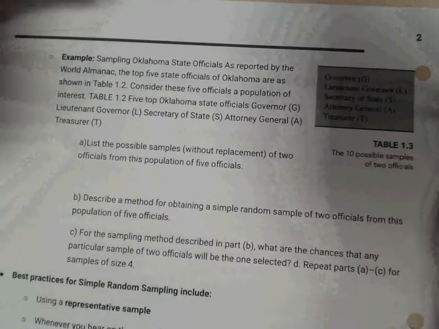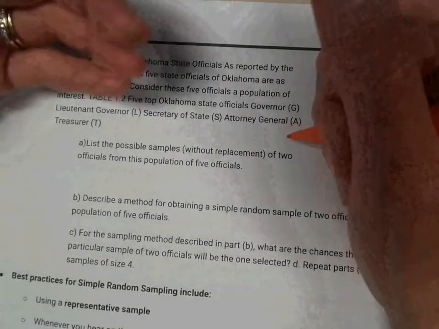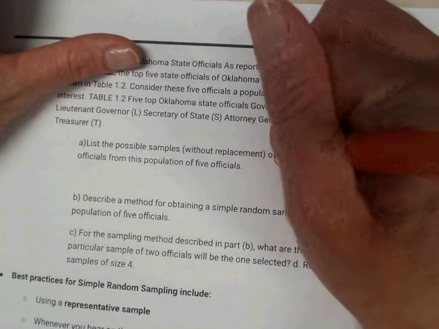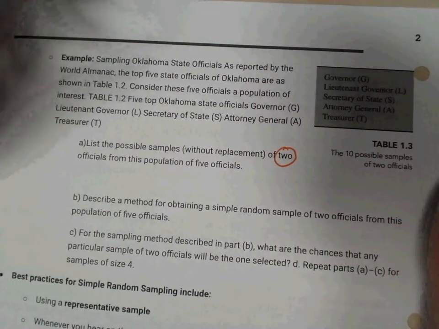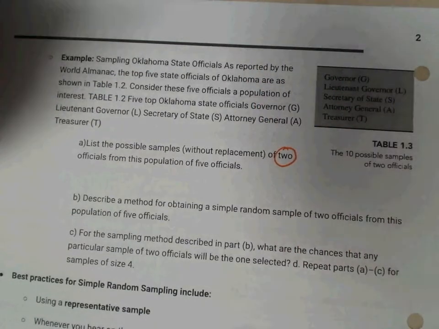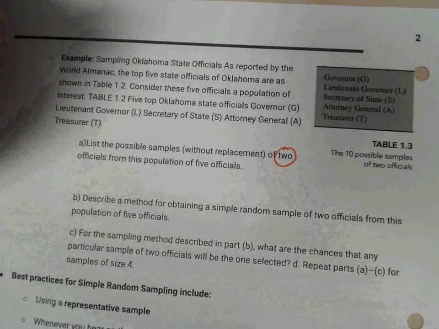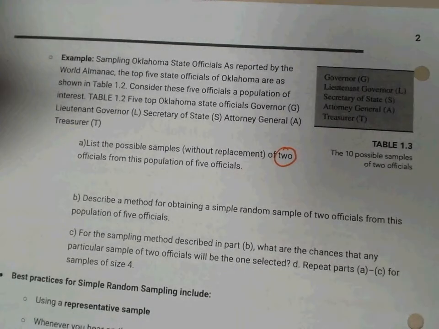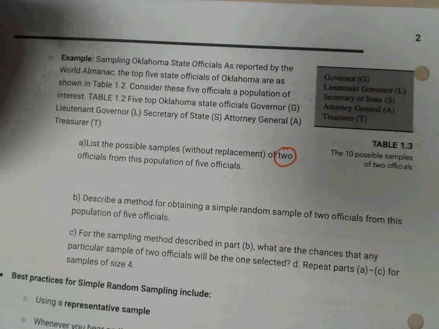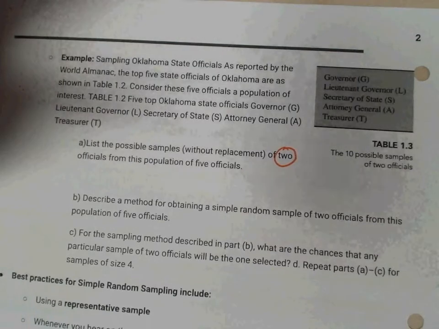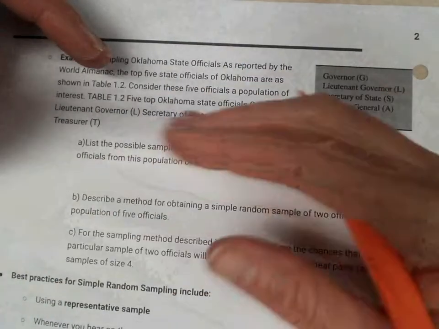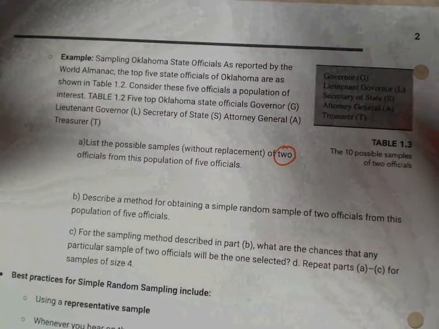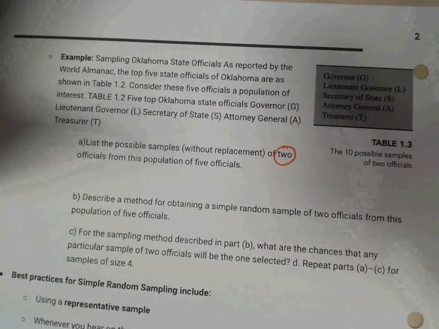Thank you. Great. So part A just says list the possible samples without replacement of 2 officials from this population of 5 officials. This population is 5. That's unrealistic. We typically work with much larger populations, and the sample size is 2. So that's a very small sample size as well. That's just for the purpose of us working out these concepts in a way that we can do in a small period of time, just so we can understand the concept.